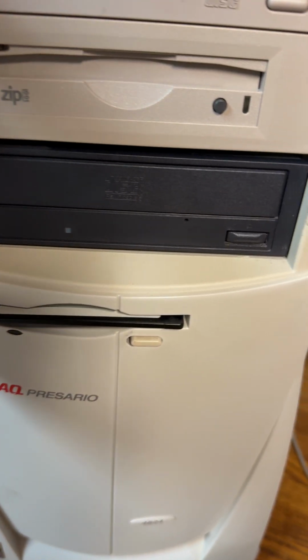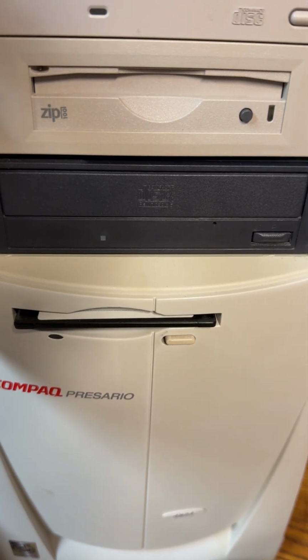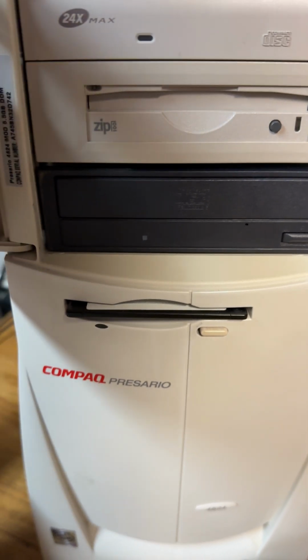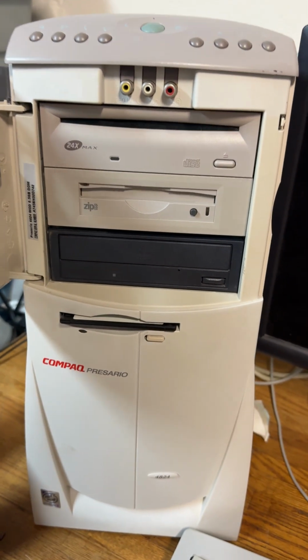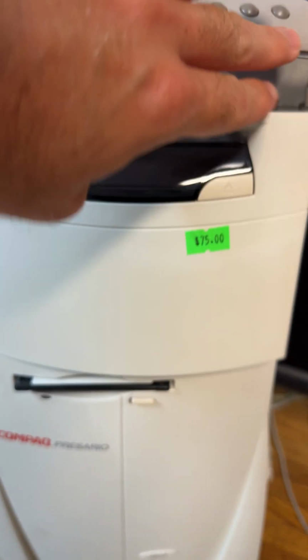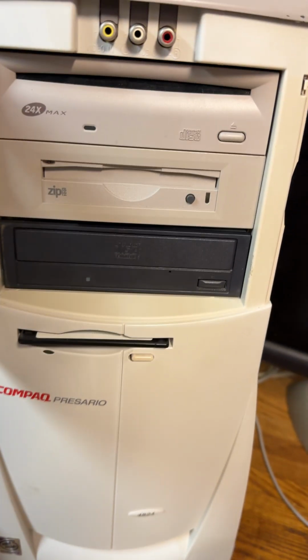And I think it's an HT, some kind of off-brand drive, but it doesn't look bad. And the zip drive does also work. I only have one zip disk, but it's disconnected right now because the cable doesn't reach high enough.